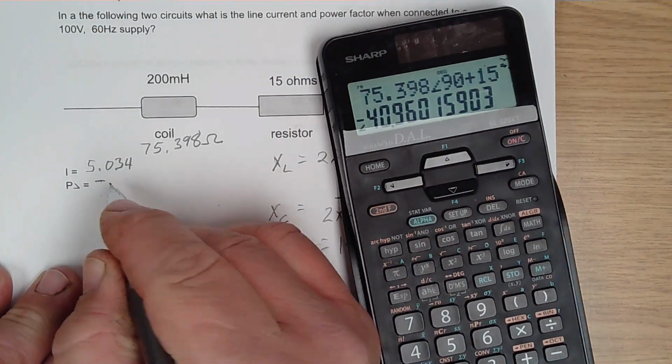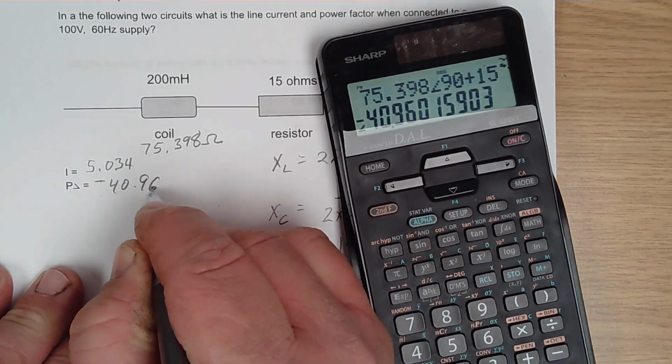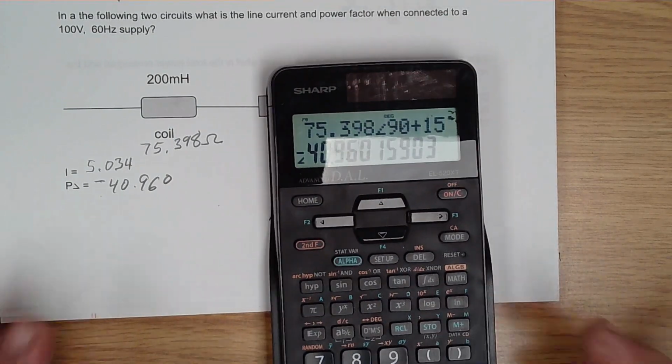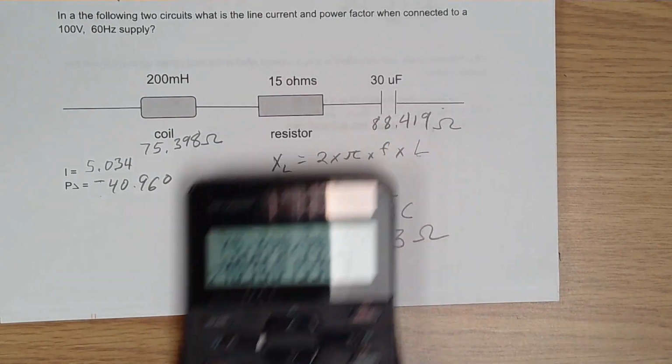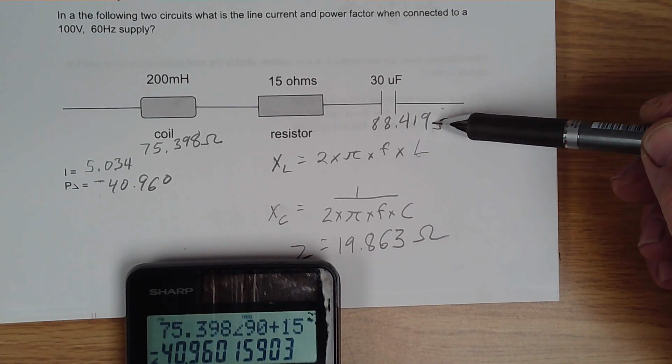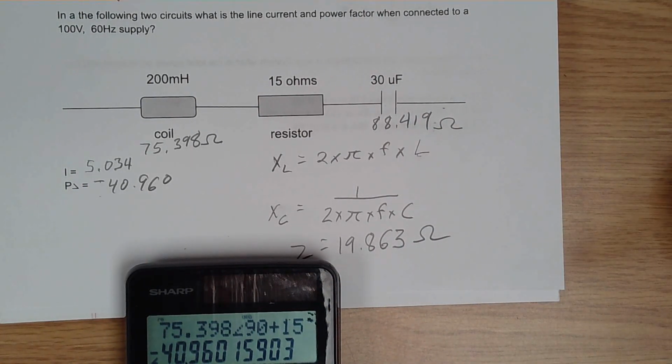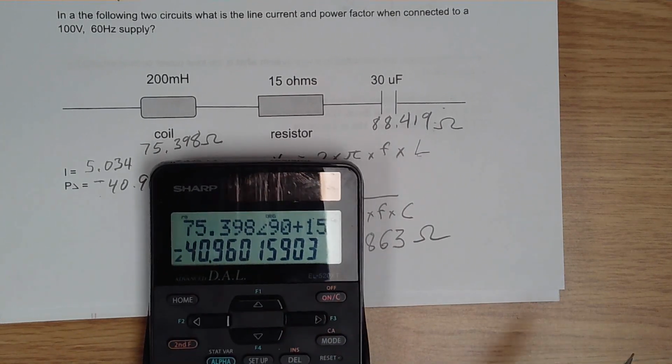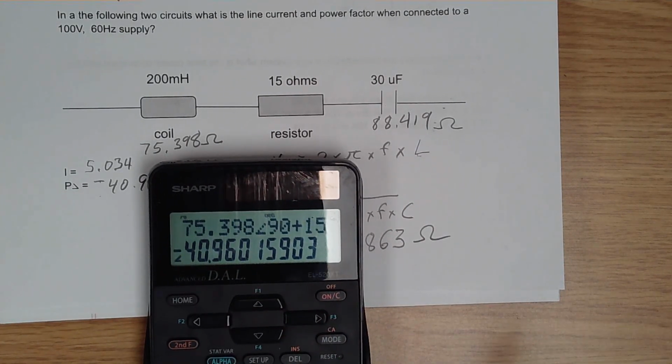So negative 40.96 degrees, which means it's overall leading. It's going to make sense because our ohmic value for the capacitor is larger than our ohmic value for the coil, right? So there we have it.